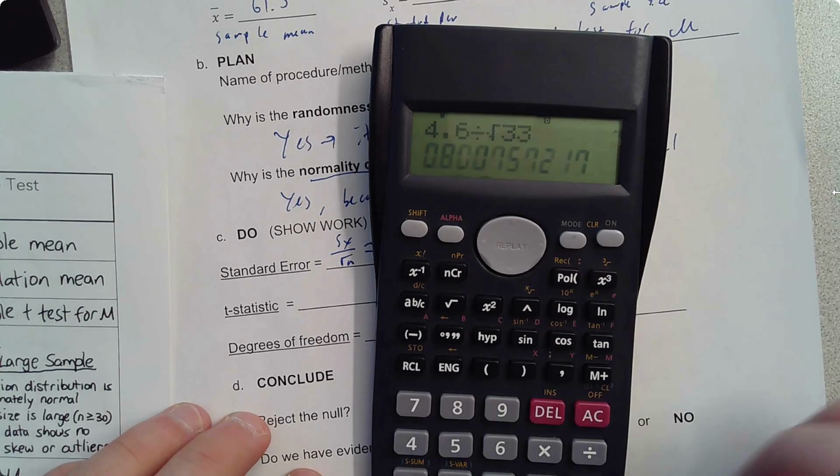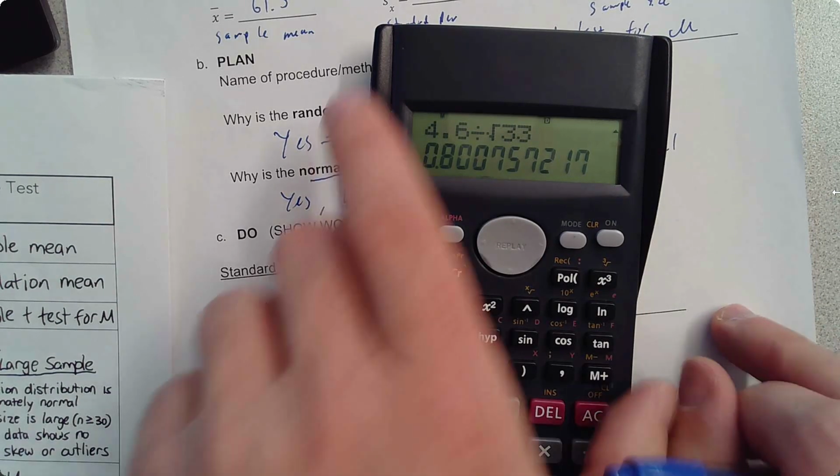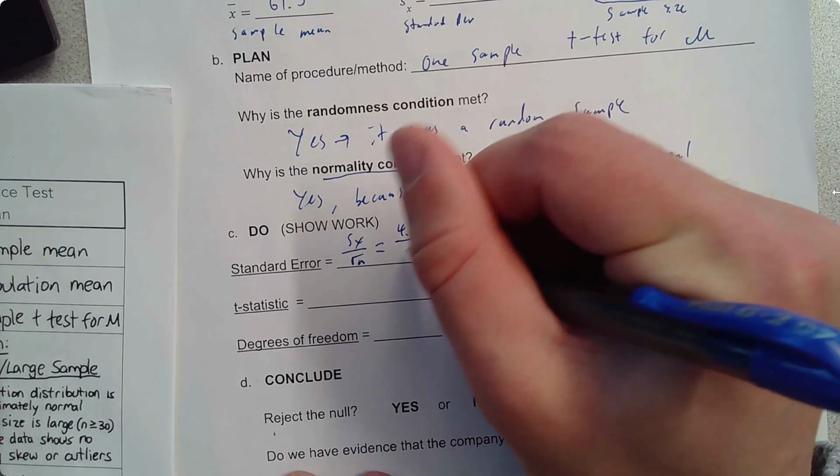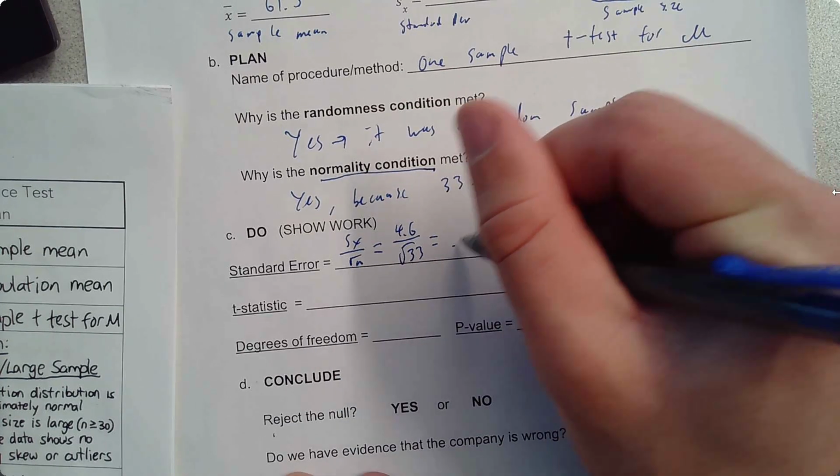Enter, 0.8. So 4.6 divided by the square root of 33 equals 0.8.